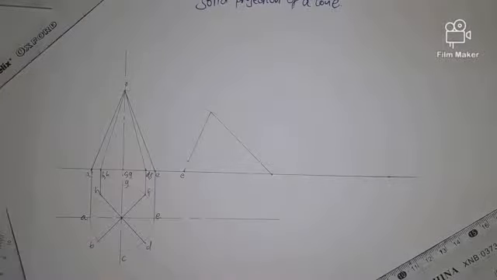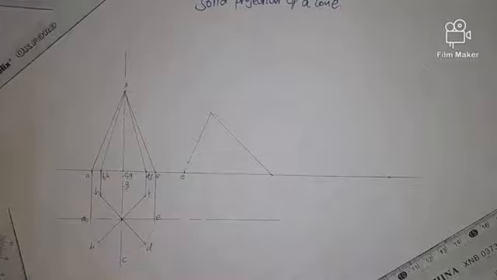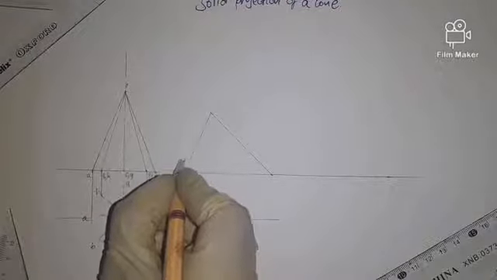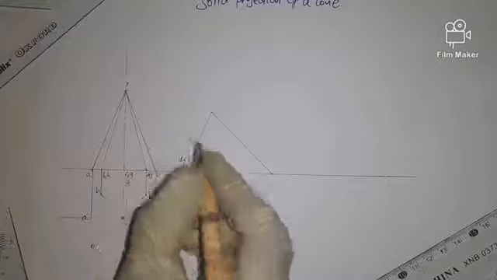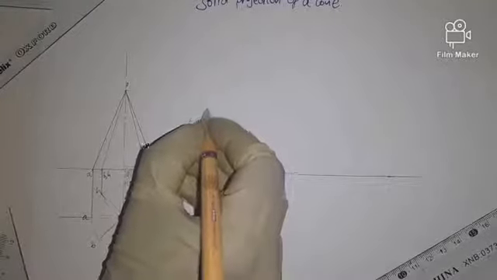Then you can name E, this is D and F, then this one is C and G, this one is B and H, lastly is A. So we join to the vertex O.